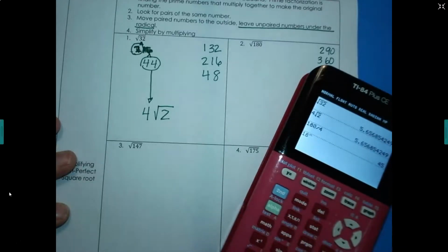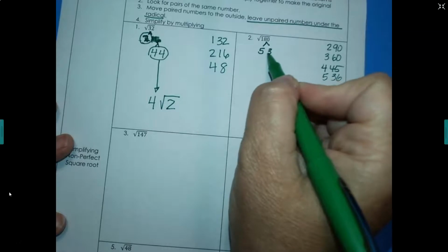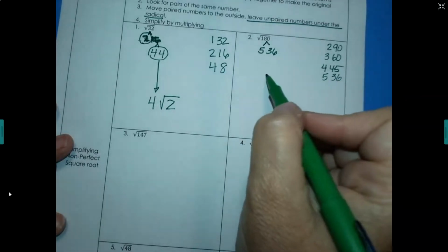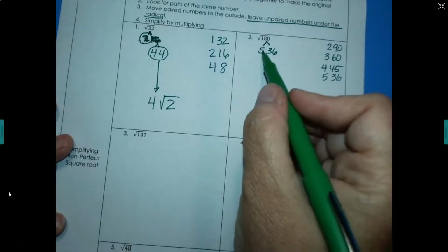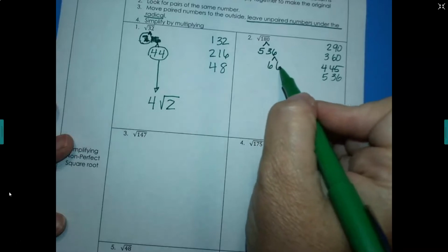180 divided by 5. I'm just looking for anything. 5 times 36. Any of these pairs will work. It does not matter which one you use. I'm going to use the 5 times 36 because I want to, for no other reason. 5 times 36. Okay. 5 is a prime number. The only way to get it is 1 times 5. So that's not going to break down any further, but 36 can be broken down to 6 times 6.